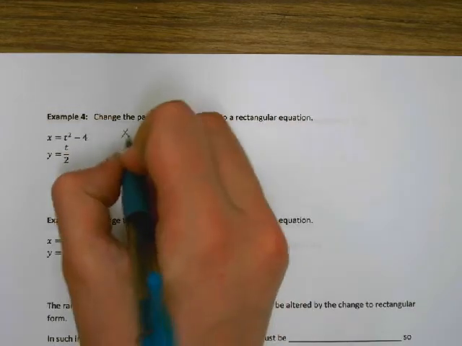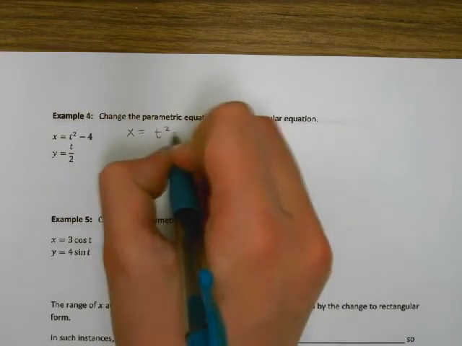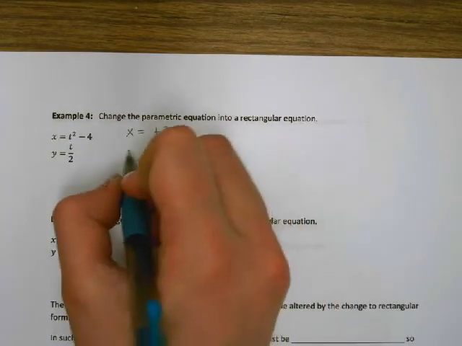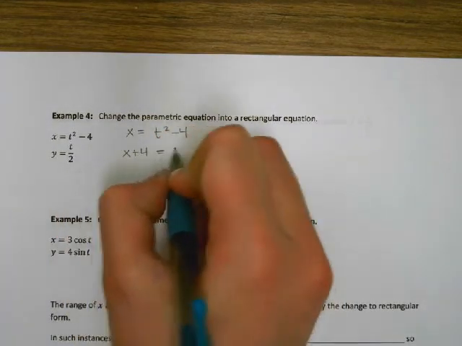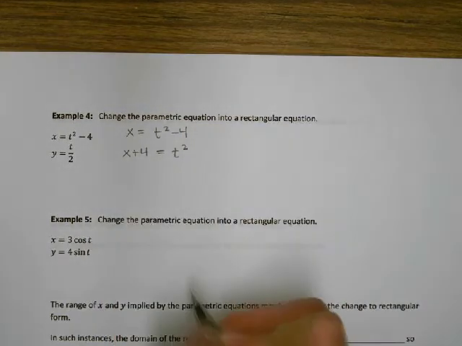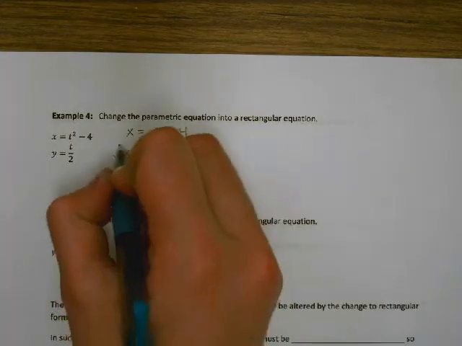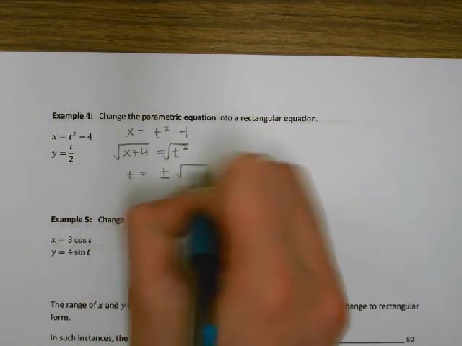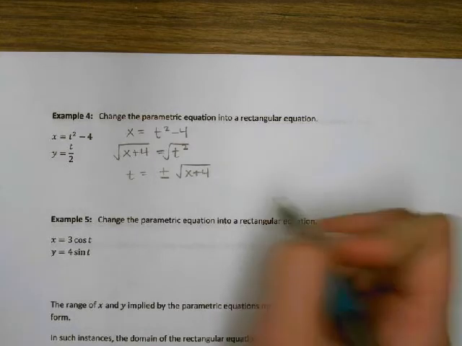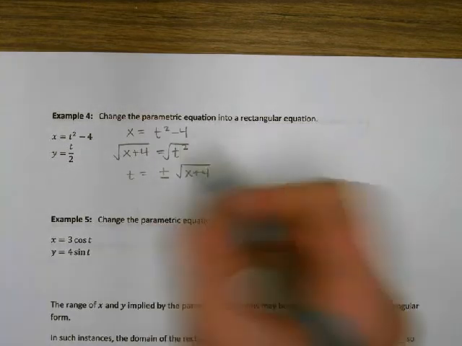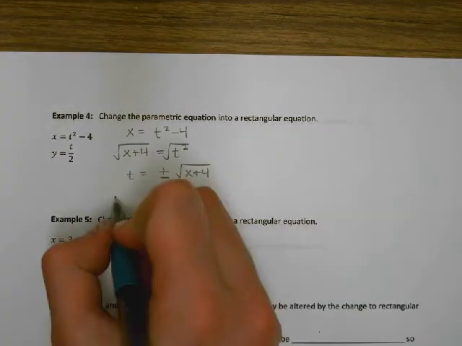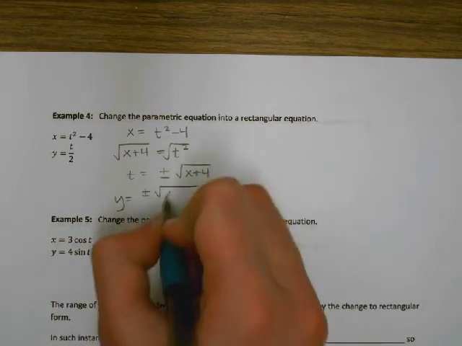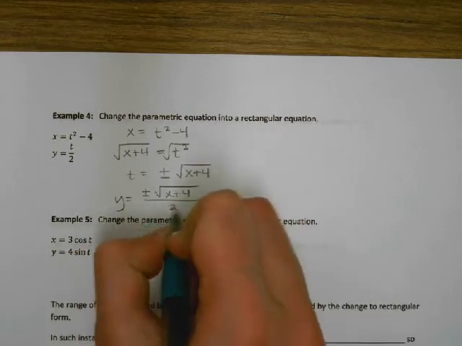So I'm going to start with x equals t squared minus 4. And then to solve for t, I'm going to add 4 to the other side. And then to solve for t, I'll square root each side. So t equals plus or minus the square root of x plus 4. Got to make sure I get that plus minus in there because those are the actual solutions. And then it says y equals t divided by 2. So y equals plus or minus the square root of x plus 4, divided by 2.